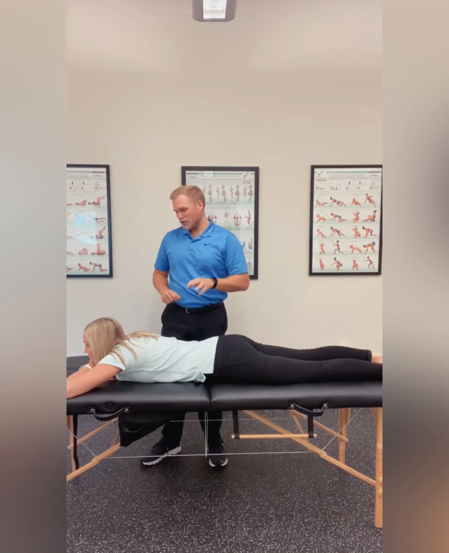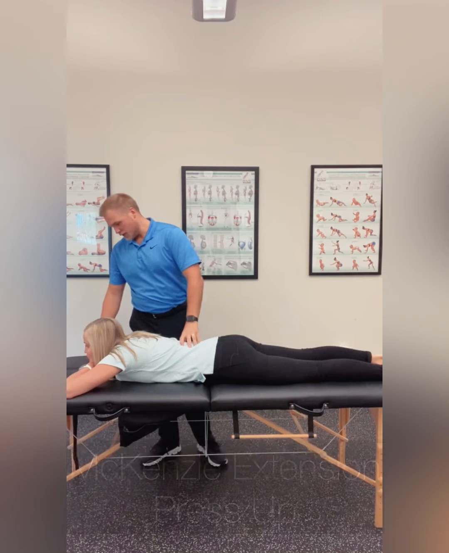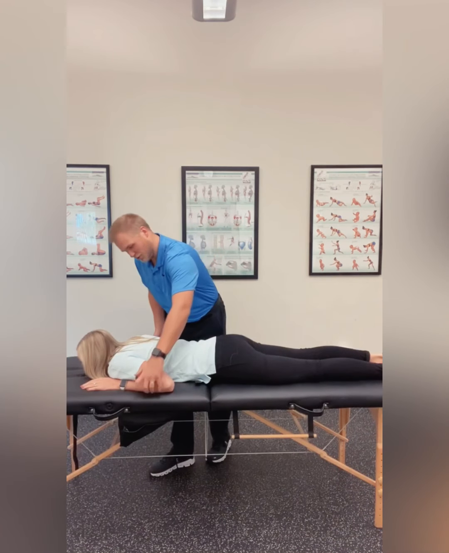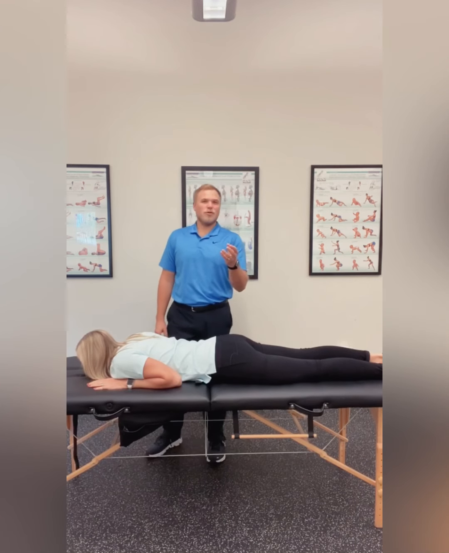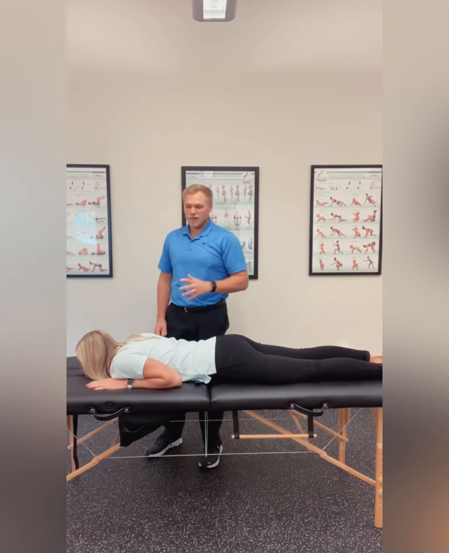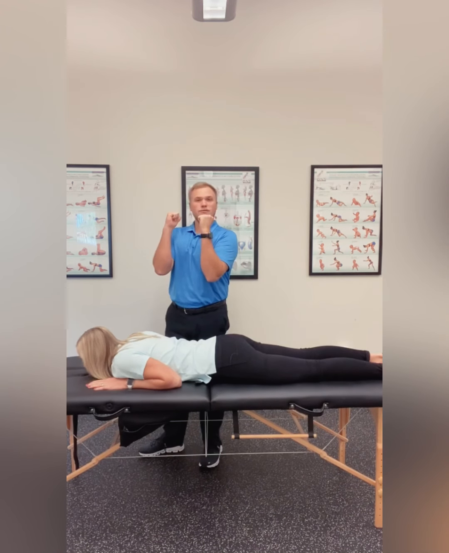The first one we're going to do is a simple McKenzie extension press up. So you're going to put your arms beside you. Tuck in your elbows to the side, hands flat. What I typically like to start with, just to ease people into it or create a baseline, is I tell people to just do a Sphinx. If they want to come up onto their elbows, they can.